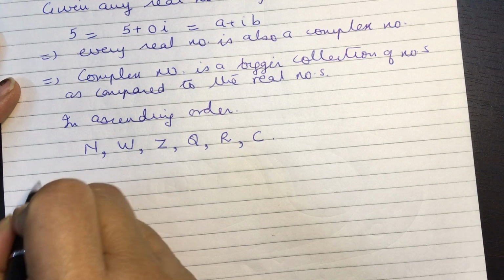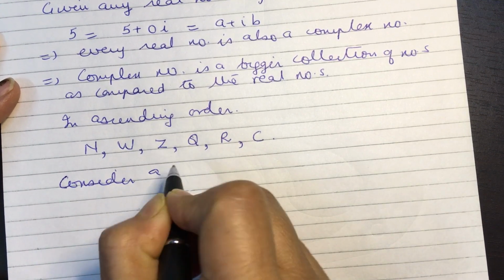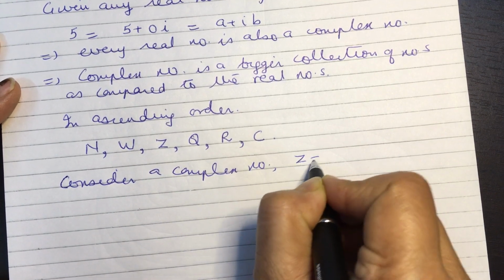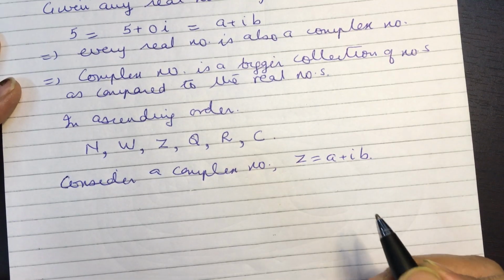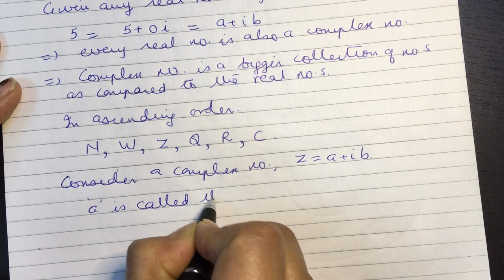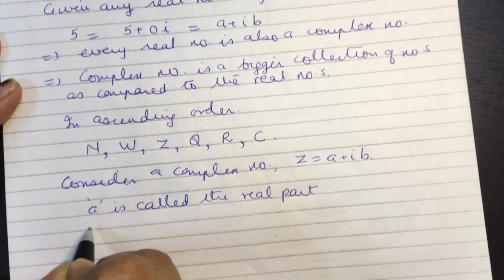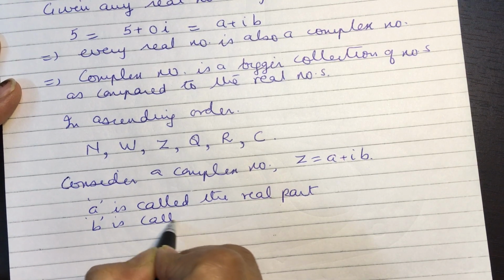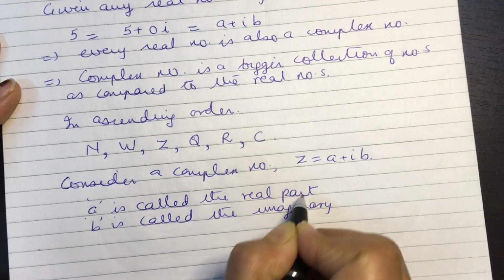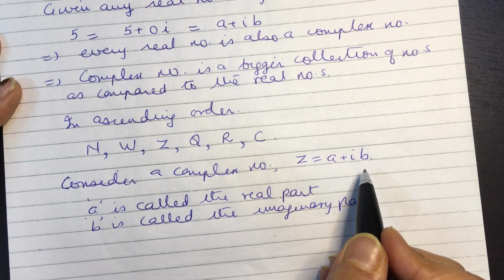Now here when we write, consider a complex number z equal to a plus ib. Now a is called the real part and b is called the imaginary part, and this is a complex number in the standard form.